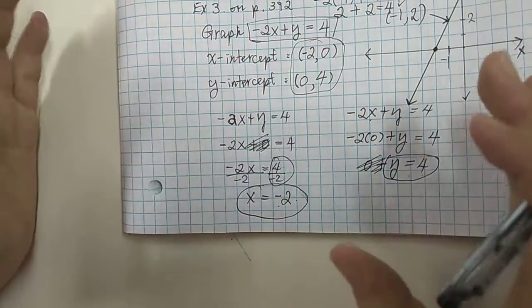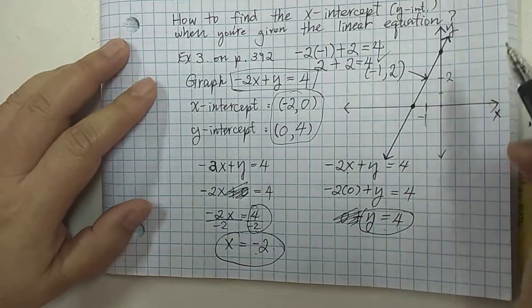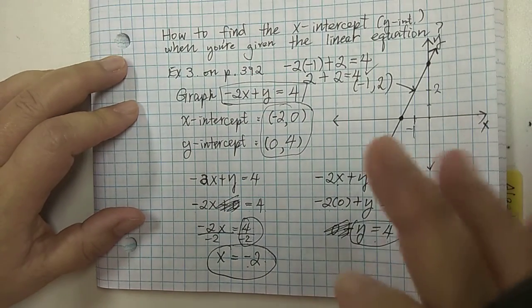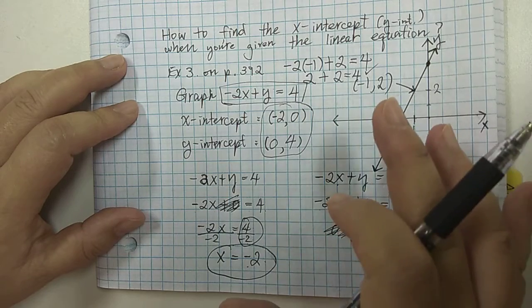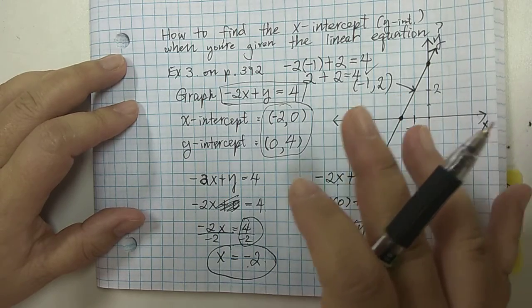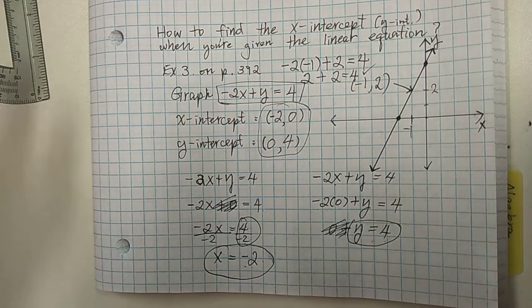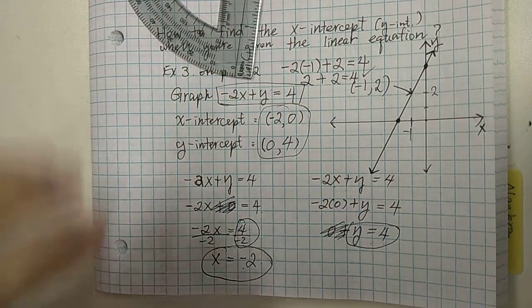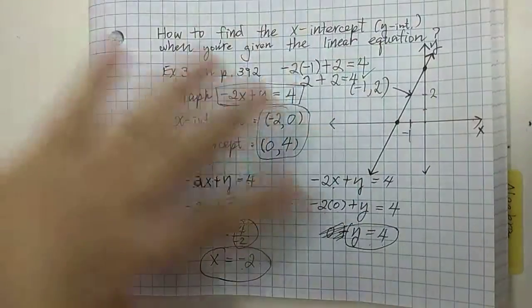Okay, so this is example 3 in your book. I'm going to make another video for example 4. Okay, so I hope this will help you. The questions that will go with these in your book will all say graph this equation, okay, or graph this linear function. Okay, so those are the kinds of questions that you will use this method to solve.